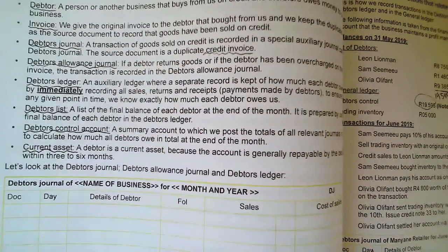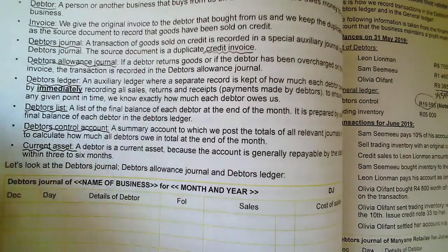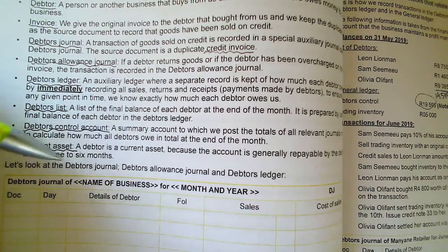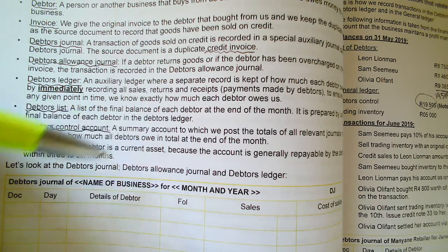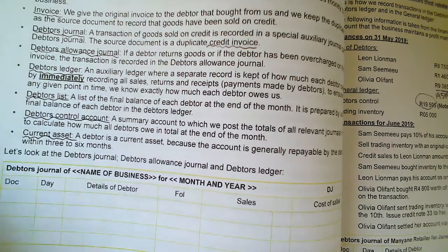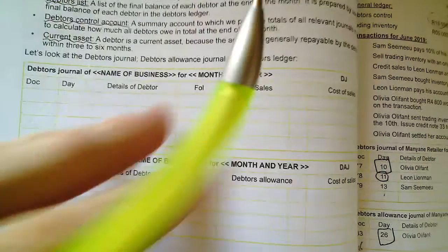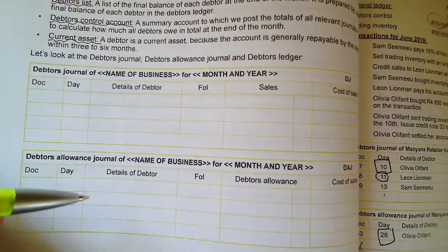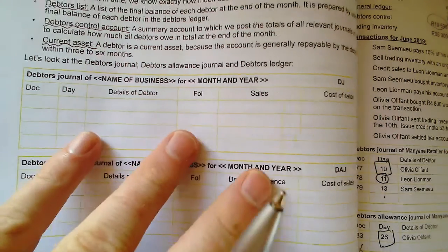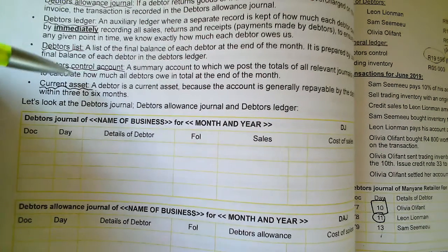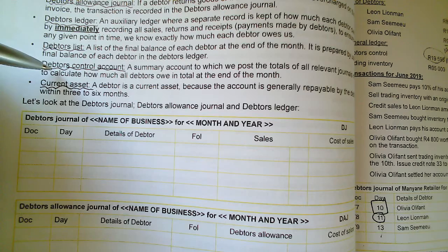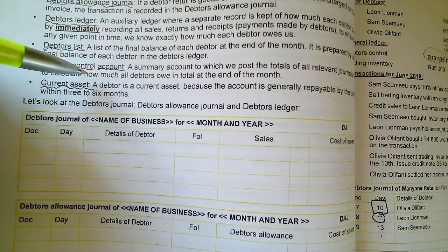Now the debtors control account will be a summary of all the different journals. So I'm going to take the final total of the debtors journal, and I'm going to take the final total of the debtors allowances journal, and maybe what was paid as well. So all those final totals will be put in the debtors control account, which is in the general ledger.